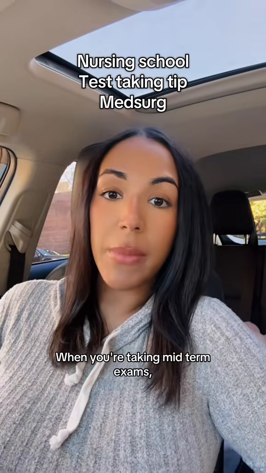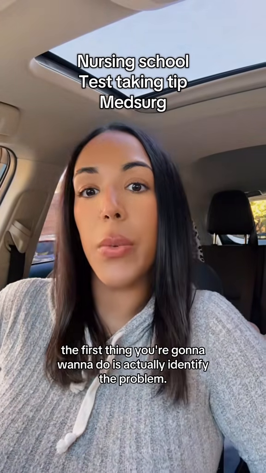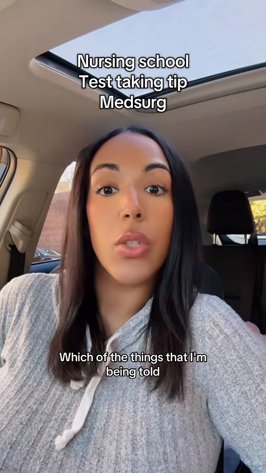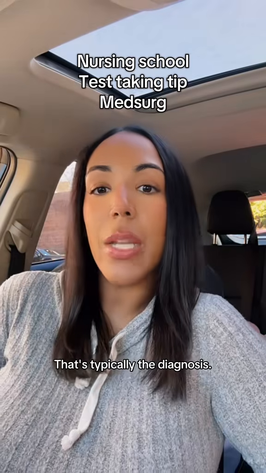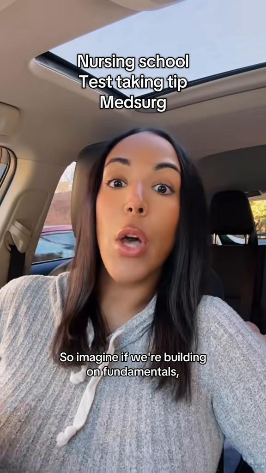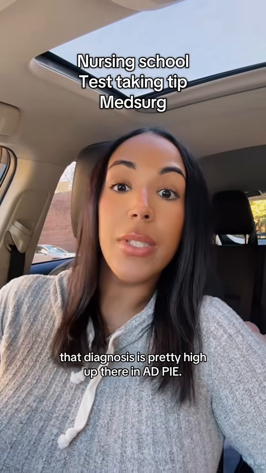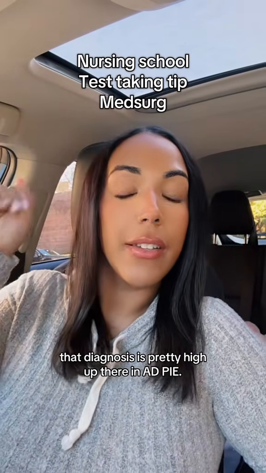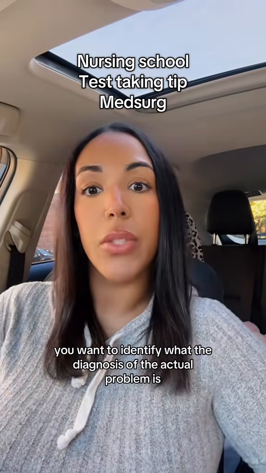When you're taking med-surg exams, the first thing you're going to want to do is actually identify the problem. Which of the things that I'm being told identifies the problem that the patient is having? That's typically the diagnosis. So imagine if we're building on fundamentals, that diagnosis is pretty high up there in ADPI. Okay, so you want to identify what the diagnosis or the actual problem is for the patient.